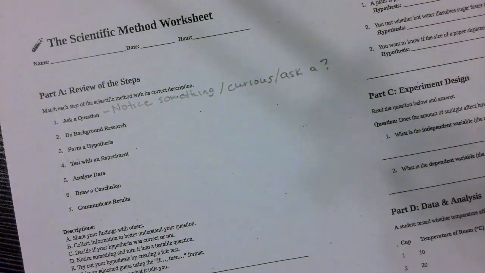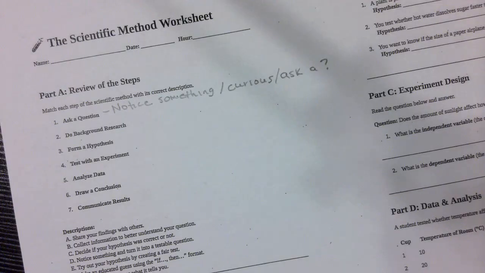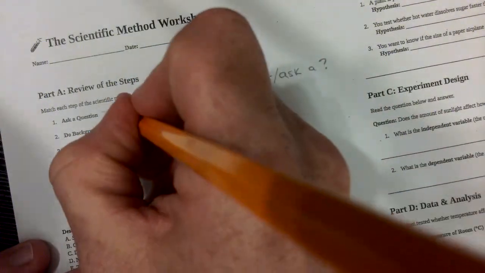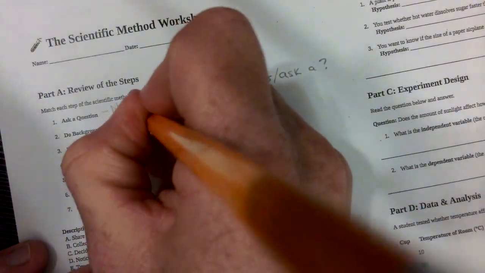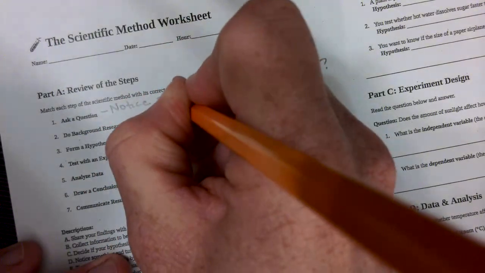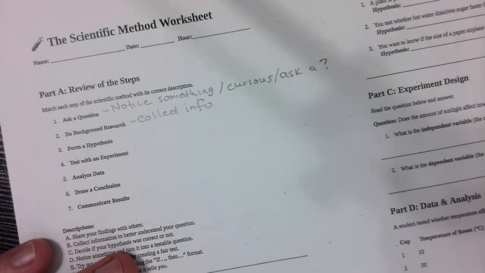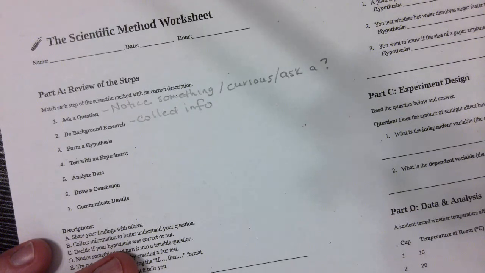You might be on a daily basis asking yourself something, like why does the sun always rise in the east and set in the west? Why is it when I apply more force to an object, it speeds up? Or does it actually speed up if I apply more force to it? That would be a scientific question. And then the next thing you're going to do is a little background research, or you're going to collect some info. In this day and age, we can Google things, using reliable resources. But we're going to see if somebody else has asked this question or answered this question through their own scientific experiment.